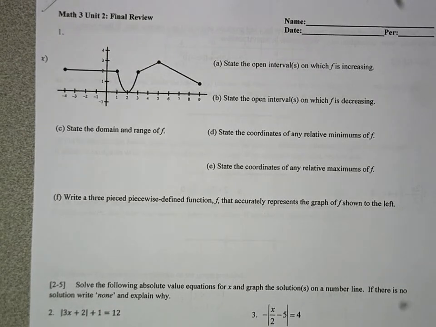So for unit 2, yeah. Okay, so I'll have to print some more out of those. I'll make some more copies.